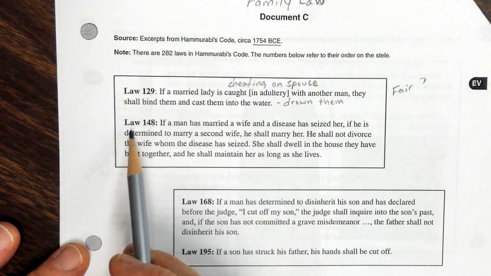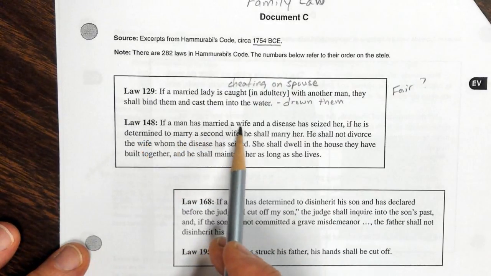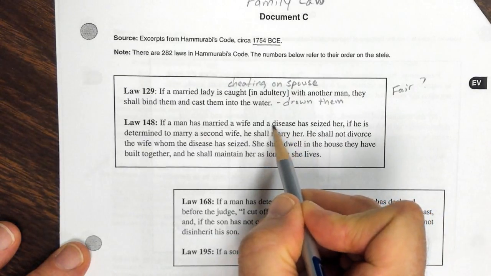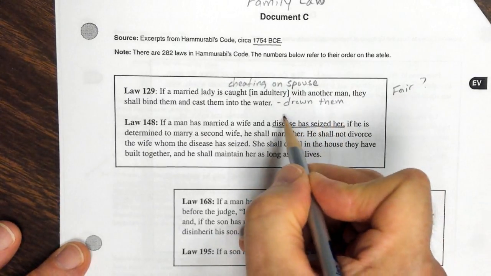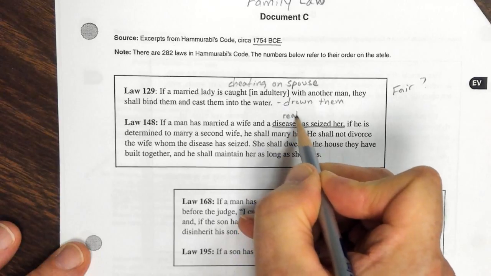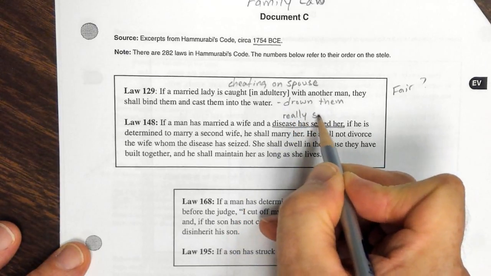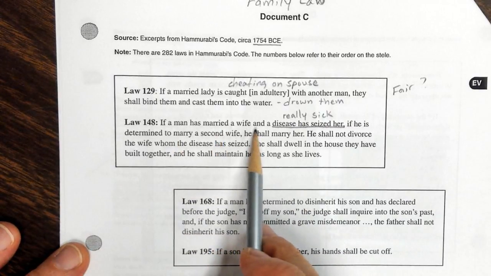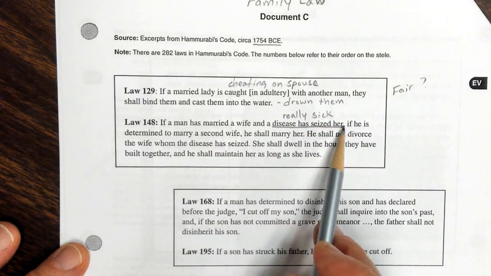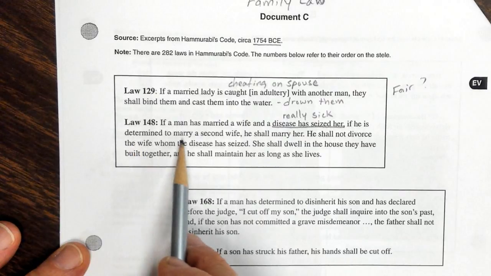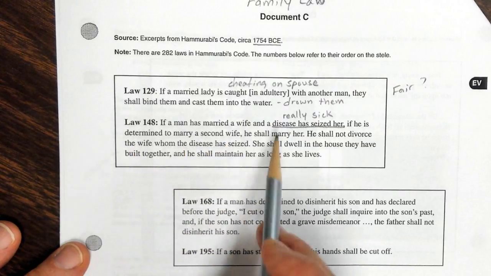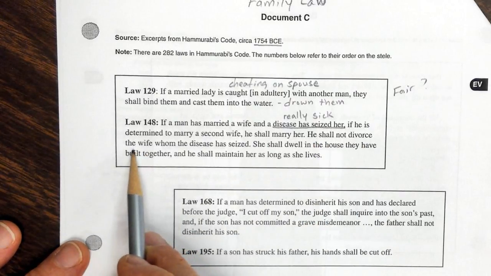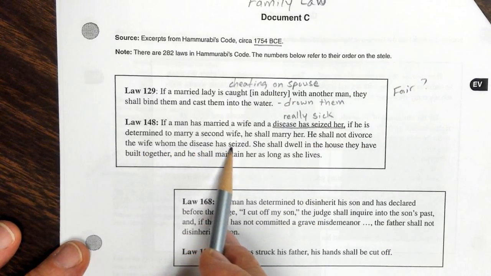Let's look at Law 148. If a man has married a wife, and a disease has seized her, let's just underline that. And let's put up here, really sick. If a man has married a wife and she is really sick, if he is determined to marry a second wife, he shall marry her. He shall not divorce the wife whom the disease has seized.